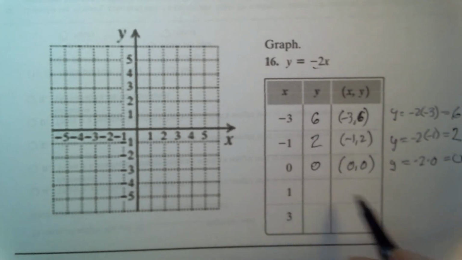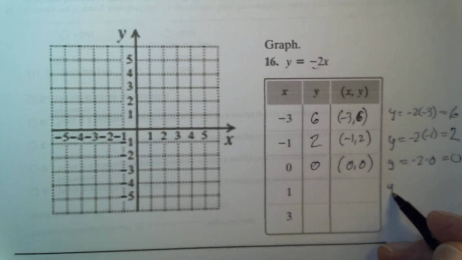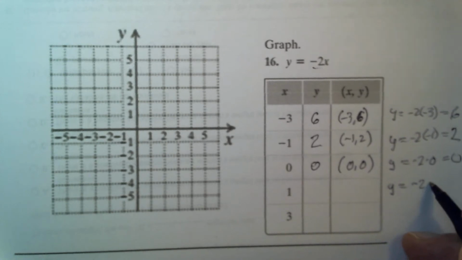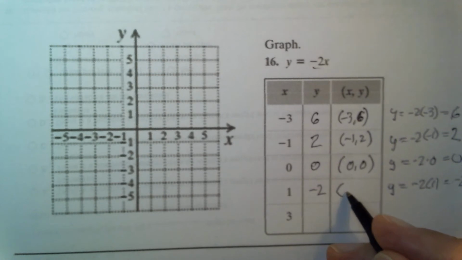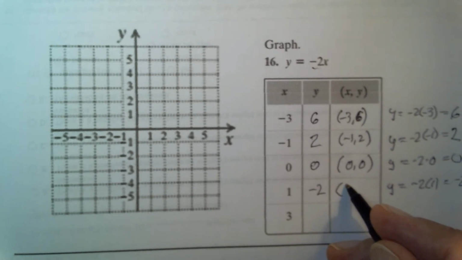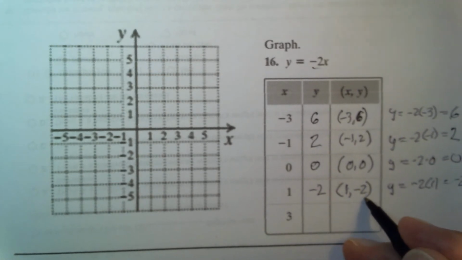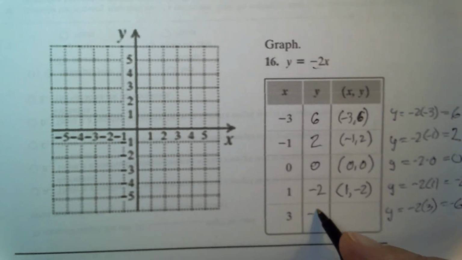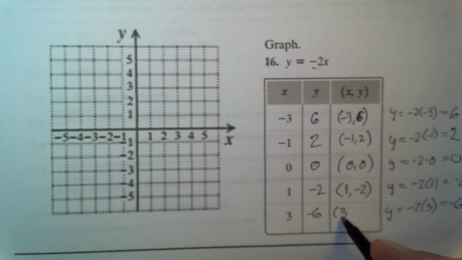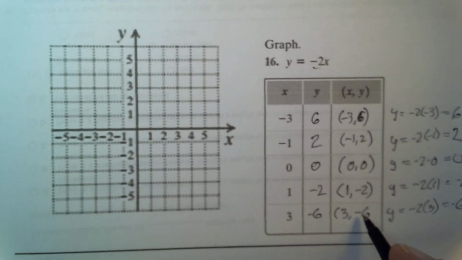And when x equals 1, then y equals -2 times 1, and that is -2. So we have the ordered pair 1, -2. And when x is equal to 3, we have y equals -2 times 3, and that is -6. So we have the ordered pair 3, -6. So let's plot the points.